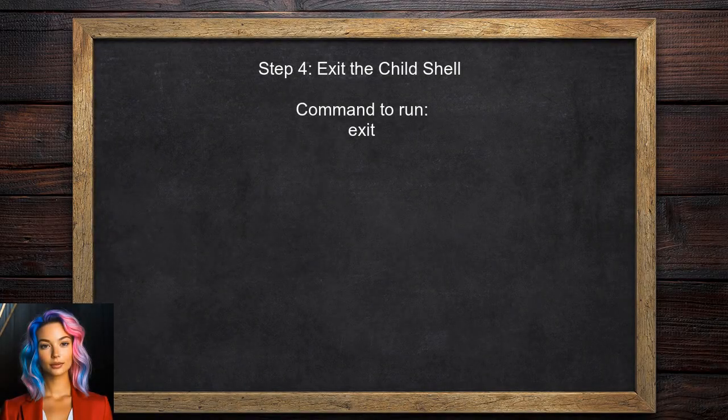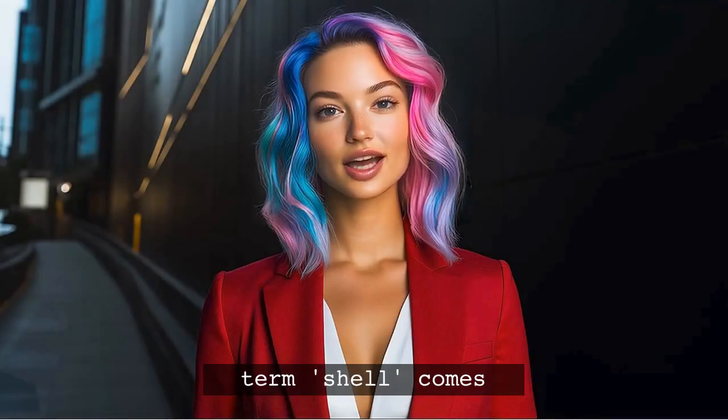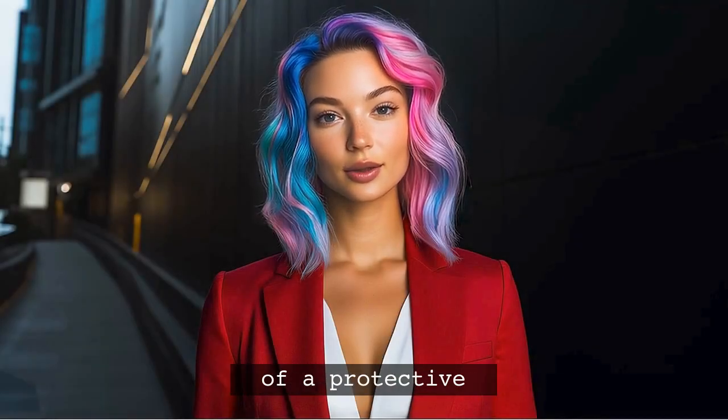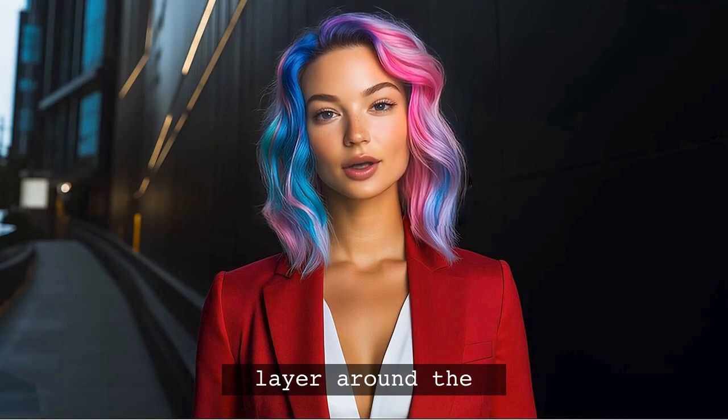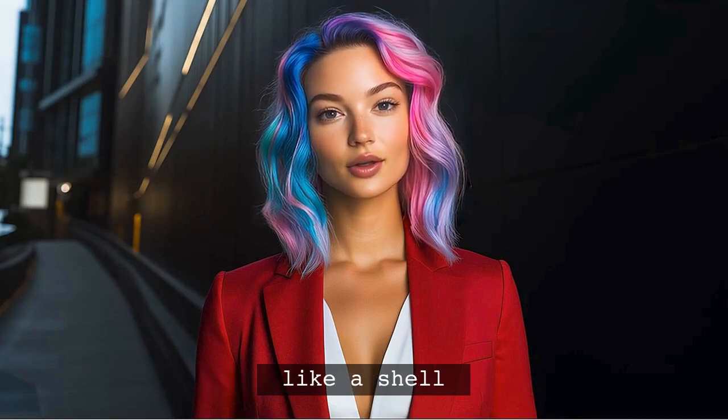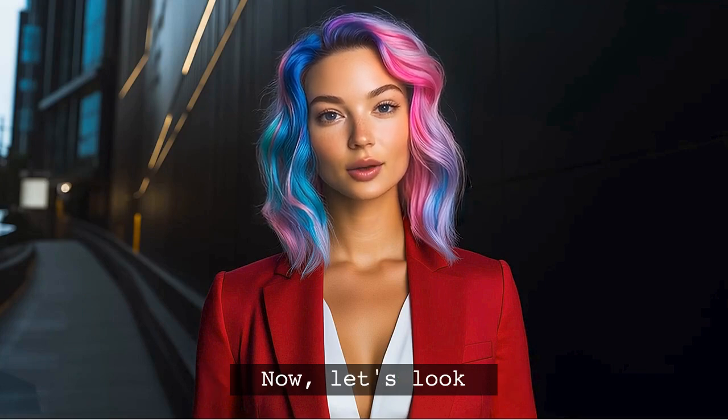Lastly, if the user wants to exit the child shell and return to the parent shell, they can simply type exit and press enter. Fun fact, the term shell comes from the idea of a protective layer around the operating system, just like a shell protects a turtle. So which shell are you in today?